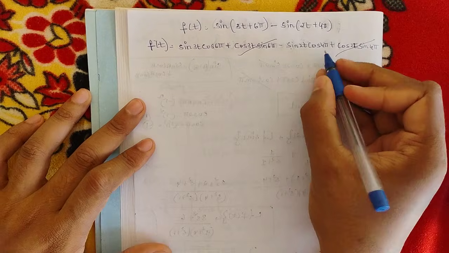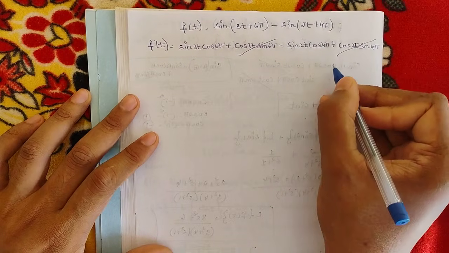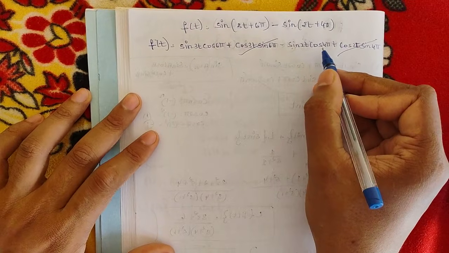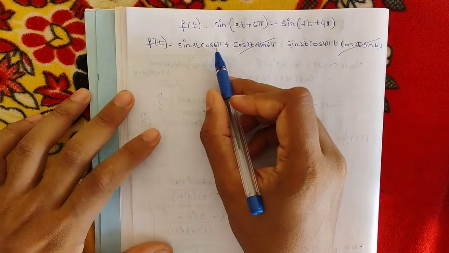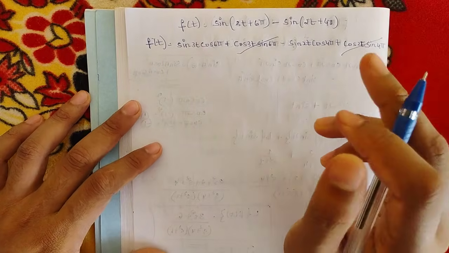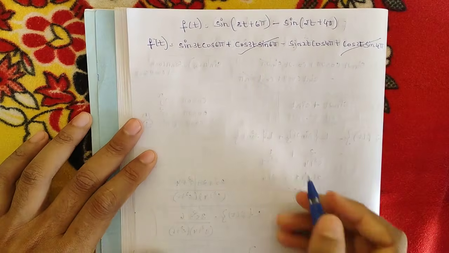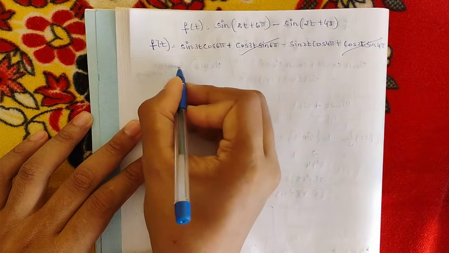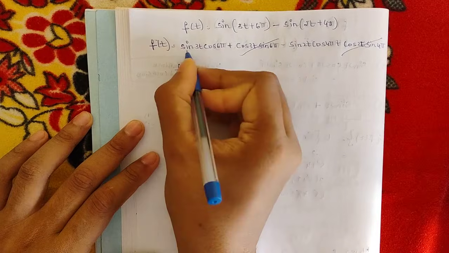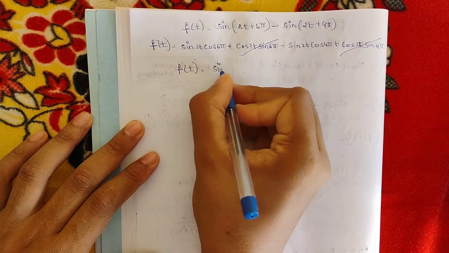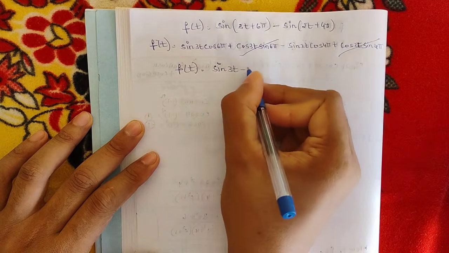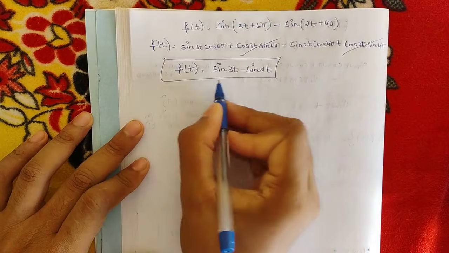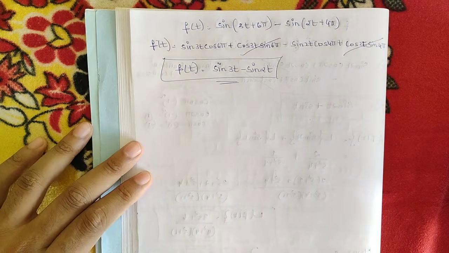Cos n pi is minus 1 to the power n, as I have written here. So cos 4 pi is minus 1 to the power 4. Whenever we have even values of n, you should know that the value is always plus 1. So cos 6 pi is equal to 1, cos 4 pi also is equal to 1. So f of t we would be getting as sin 3t into 1 is sin 3t minus sin 2t into 1 is sin 2t. So this is our final answer of f of t, sin 3t minus sin 2t.